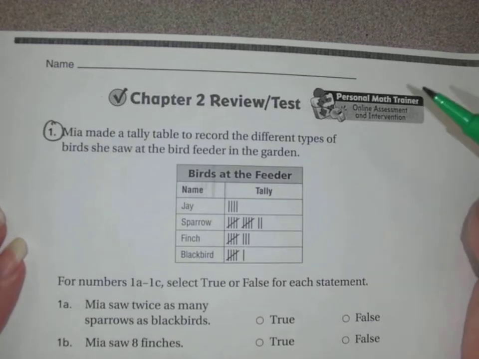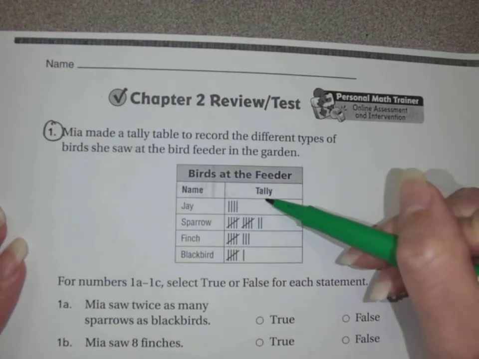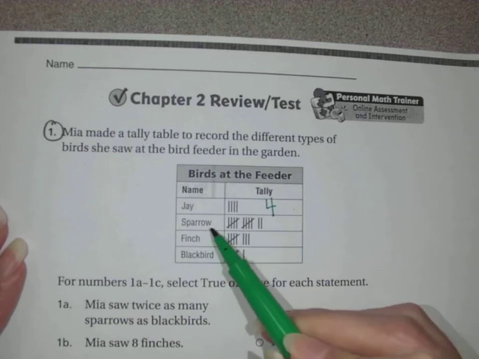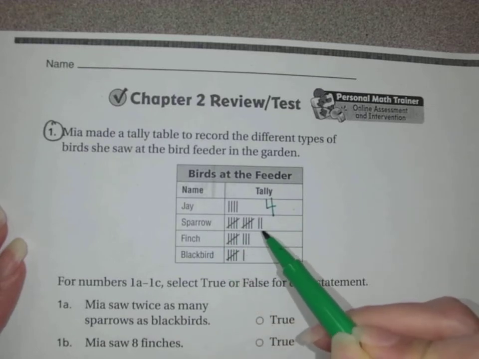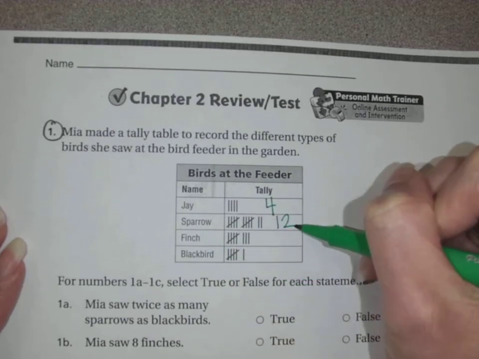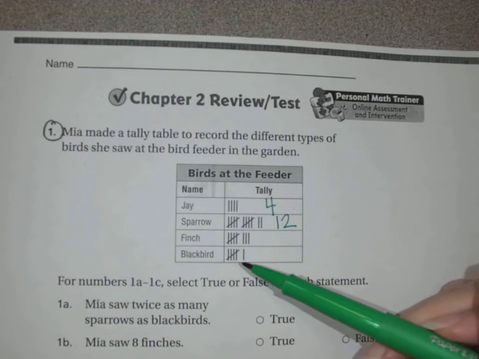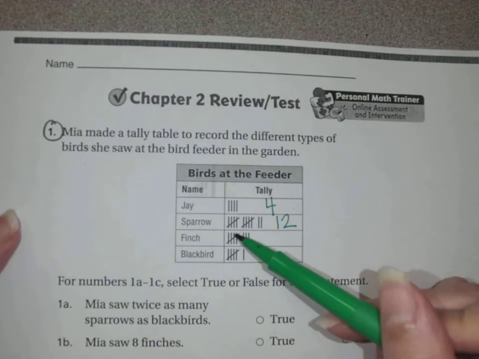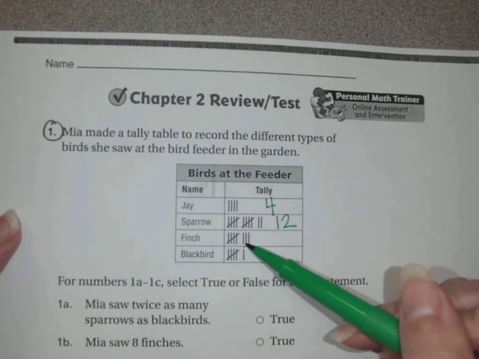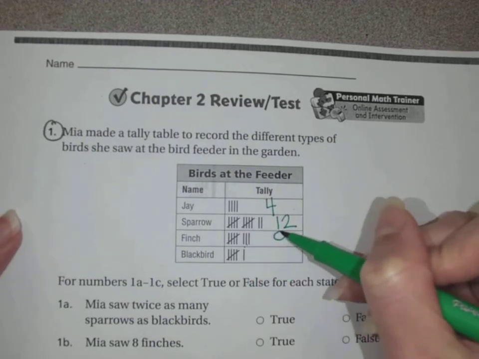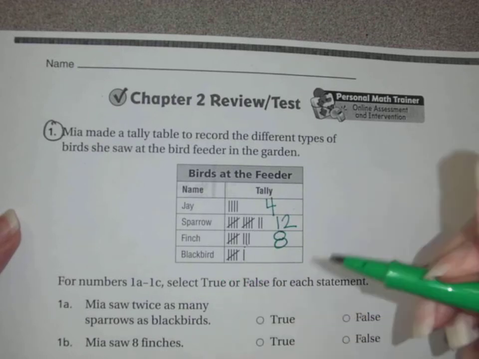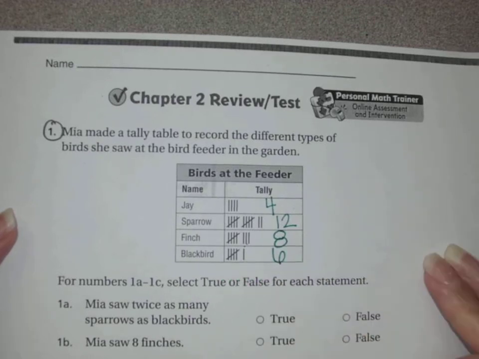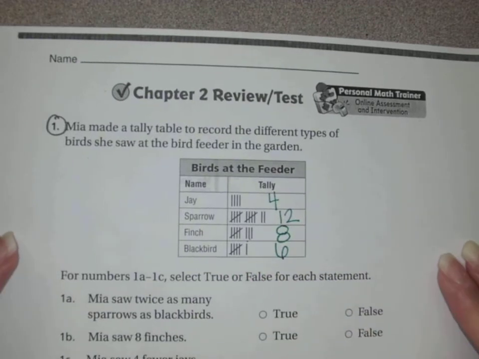So jays, she saw 1, 2, 3, 4 jays. Sparrows, she saw, here's 5, 10, 11, 12 sparrows. Let's see how many finch birds she saw. 5, 6, 7, 8. Blackbird, she saw 5, 6. That'll help us when we're looking at these questions.